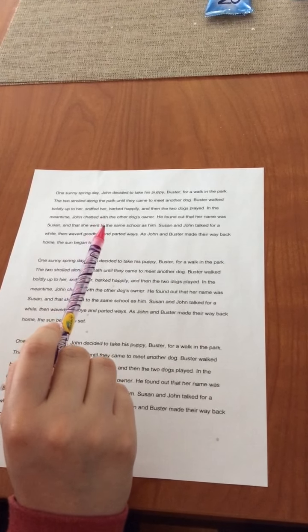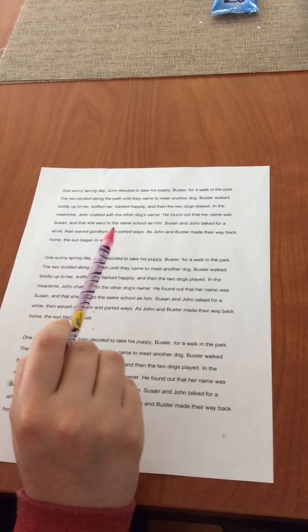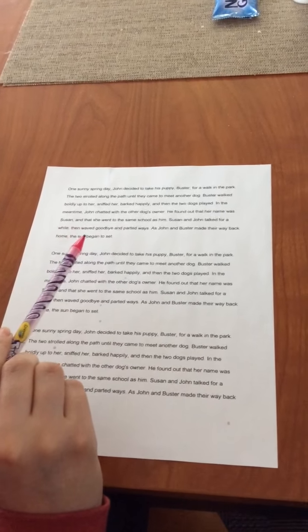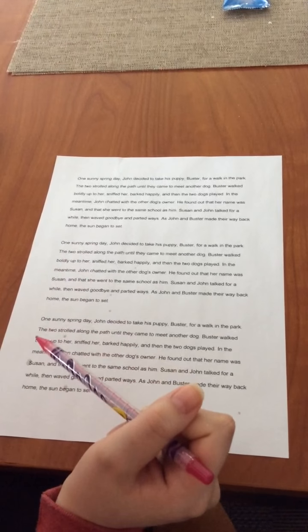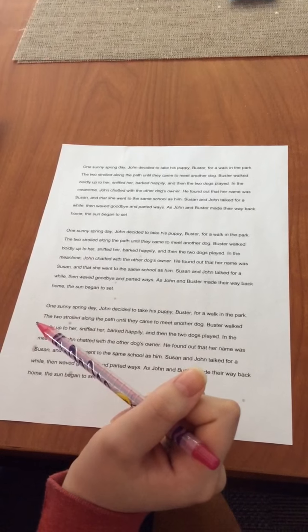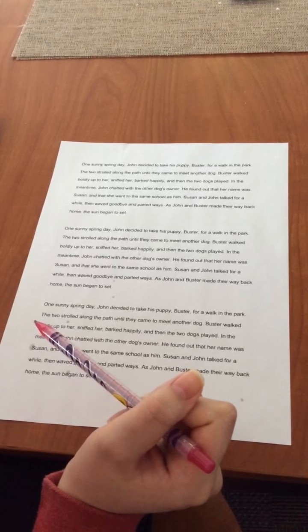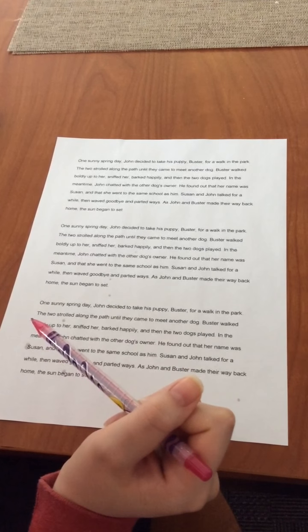Step 2 in the process is to identify words that the author uses which can indicate the tone. The tone is based on the author's word choice. When you're going through the passage and trying to find words that indicate the tone, think about what other word the author could have used.